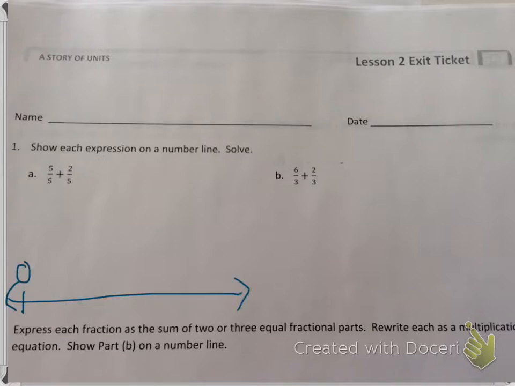So when we start at 0, we can write that as a fraction as 0 over 5. And we need to get to our first fraction of 5/5. So I simply just count as I go. 1/5, 2/5, 3/5, 4/5, 5/5, and I label that. Now I know that when I have an equal number of parts to my whole, so 5 out of 5, that's equal to 1. So 5/5 is equal to 1. I'm going to mark that on my number line.